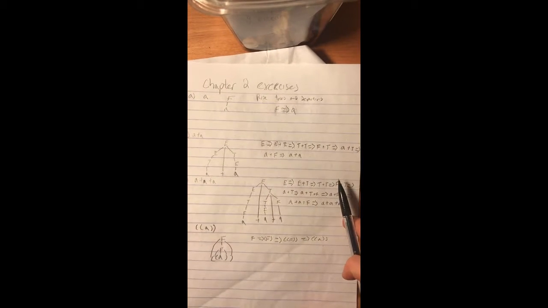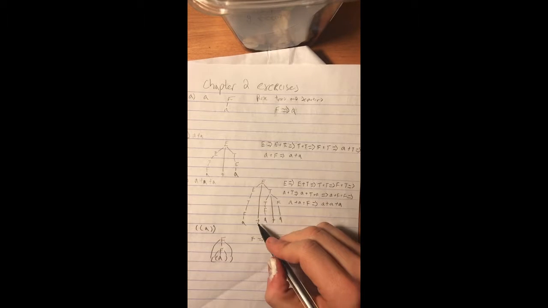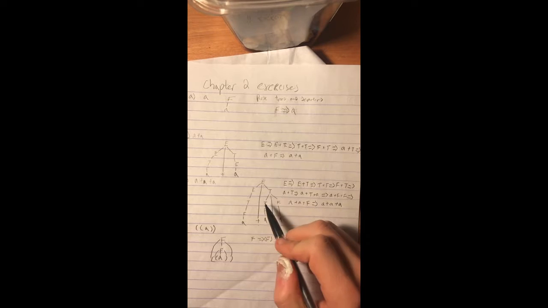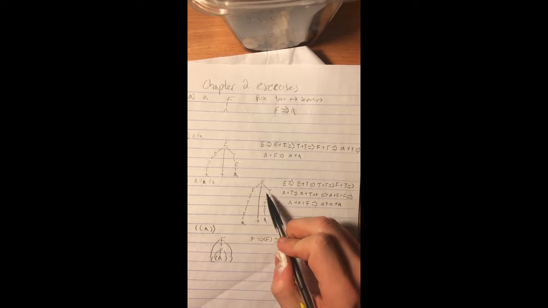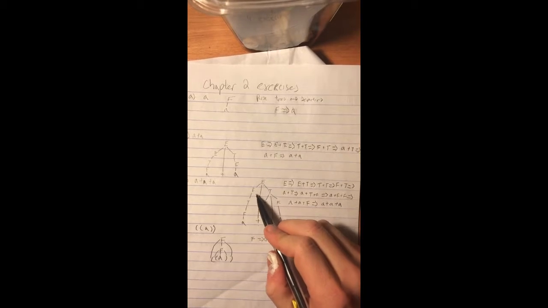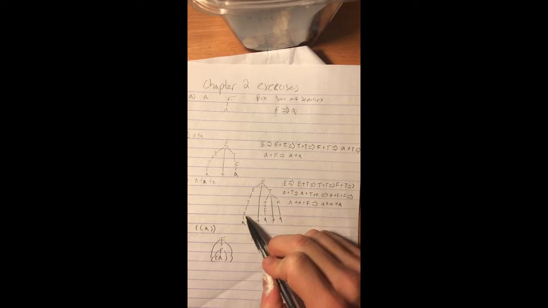Alright, so for chapter 2 exercise I did 2.1, and basically you're given sequences like A plus A plus A, and you have to write parse trees and the derivations. Most of them are simple, so I'm going to explain the complex one. So basically A plus A plus A, so you start off at the first plus, and that's an expression, term, factor. So the E breaks into E plus T, or just a T. This is how you make the parse tree.